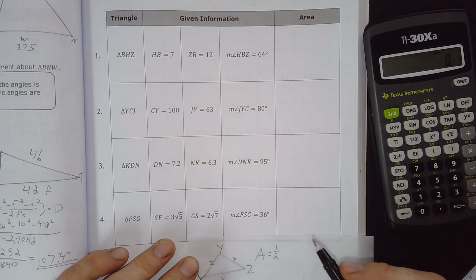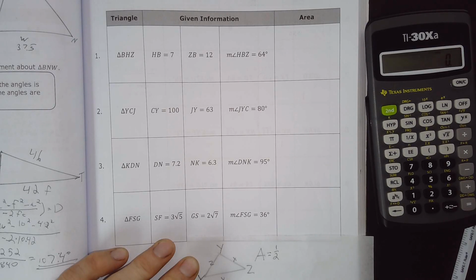So say we're given the angle x. We know this is theta. We are given theta, just for a refresher.